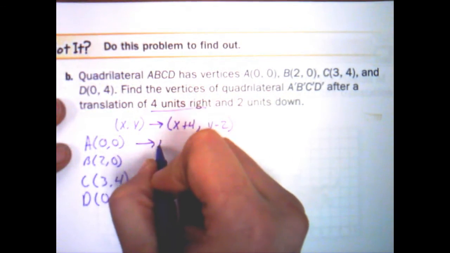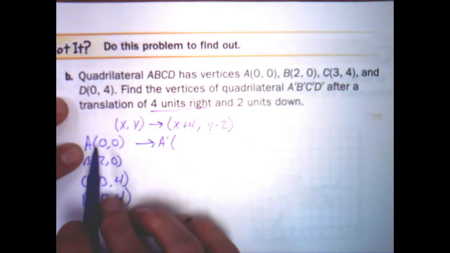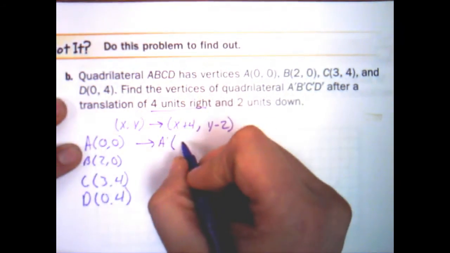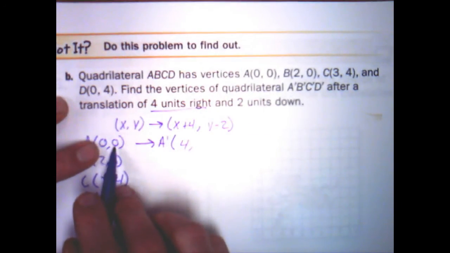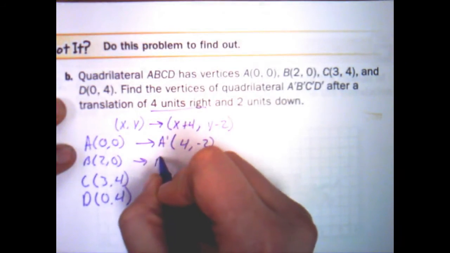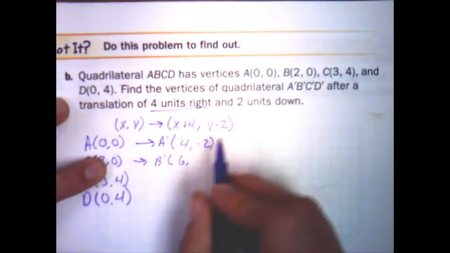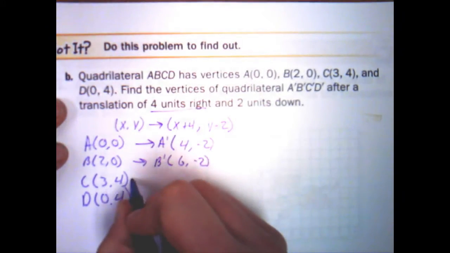So now A is going to turn to the point A prime. I was at 0 for my x. I add 4 to it, and I get 4. I was at 0 for the y. I subtract 2, and I get negative 2. For B prime, I was at 2. I add 4, and I get 6. I was at 0. I subtract 2, and I get negative 2.